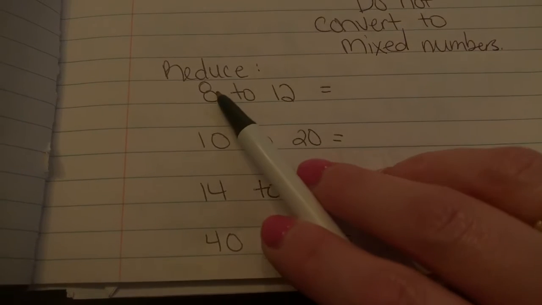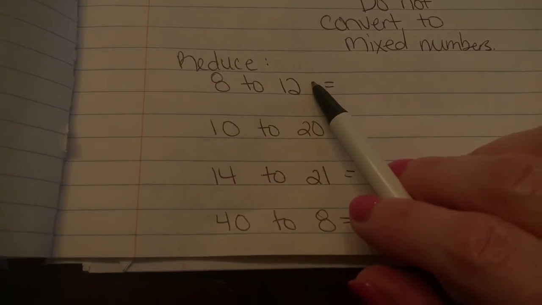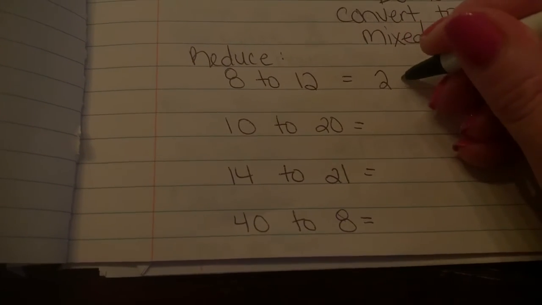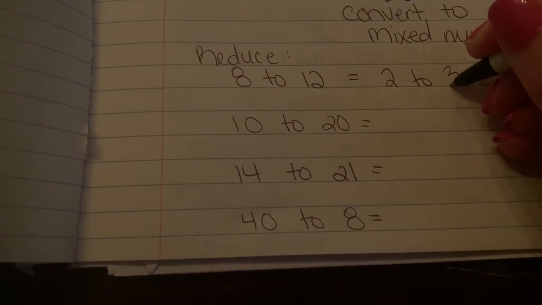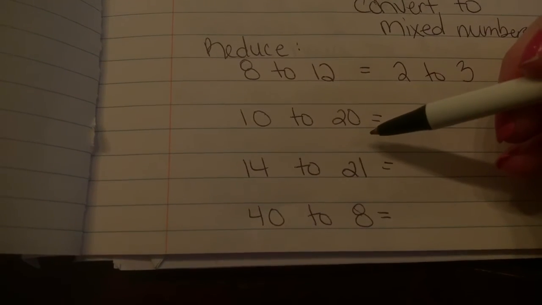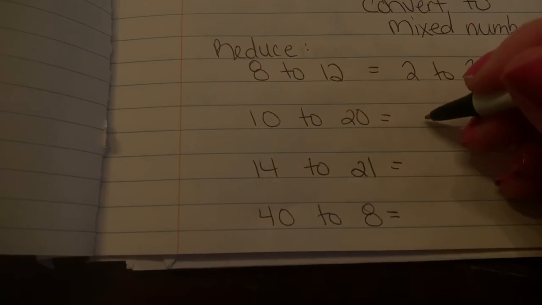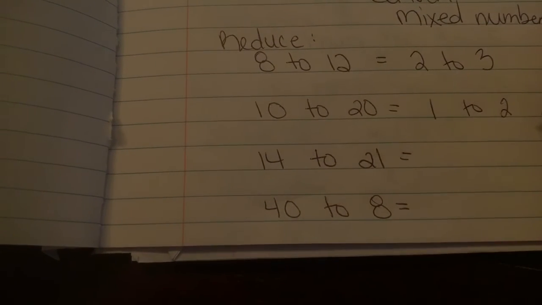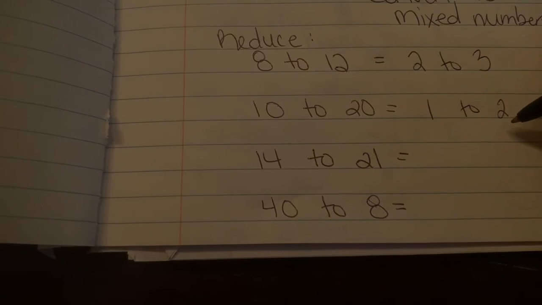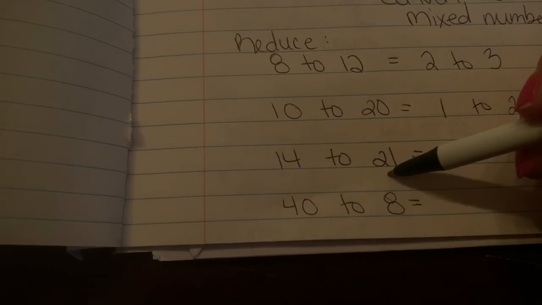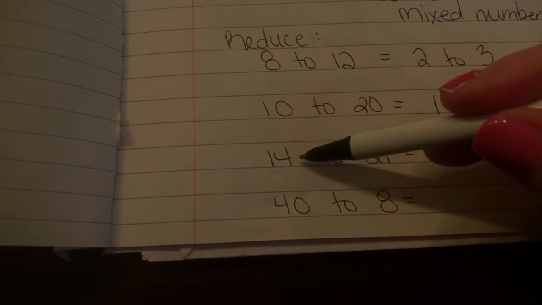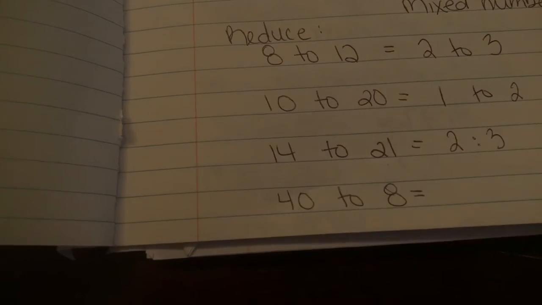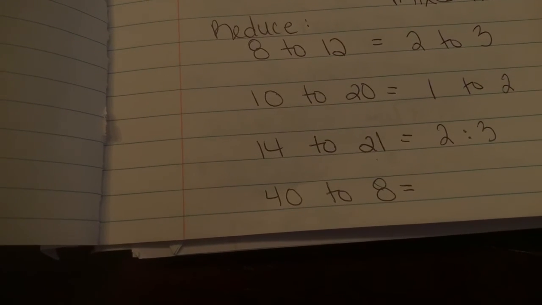So for the first one, if I have 8 to 12, the greatest common factor would be 4. So I would wind up with an answer of 2 to 3. For 10 to 20, the greatest common factor would be 10. So I would wind up with 1 to 2. And again, you can write this as a fraction, 1 over 2. You can write it with the colon. 14 to 21, you can reduce both of those by 7, divide by 7, divide by 7. So you can write it that way with the word "to" or as a fraction.